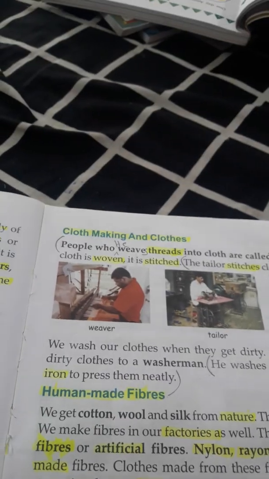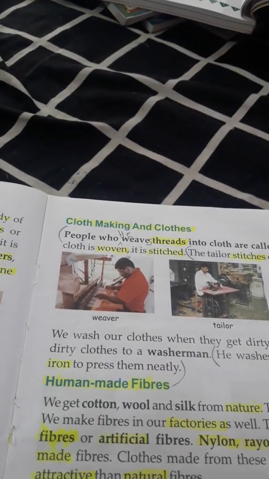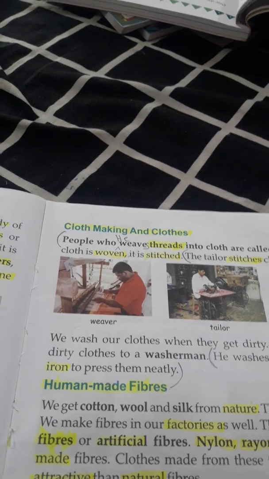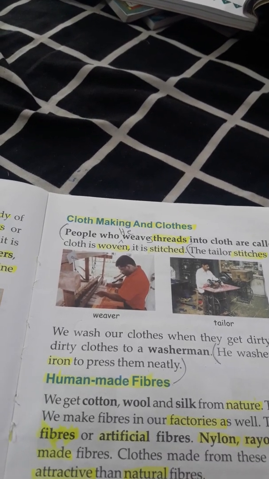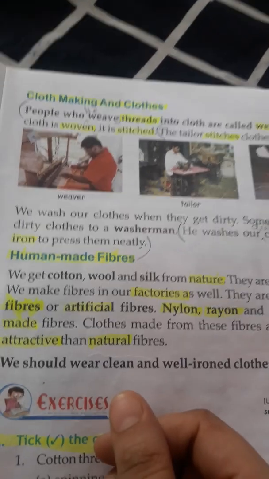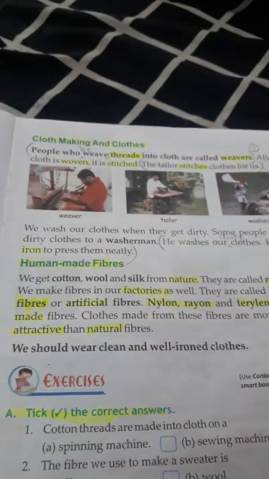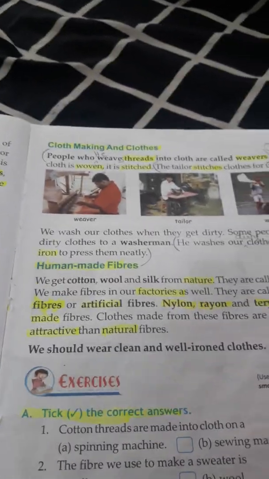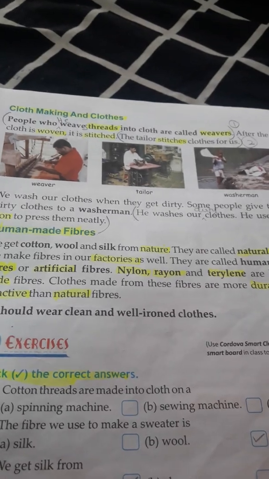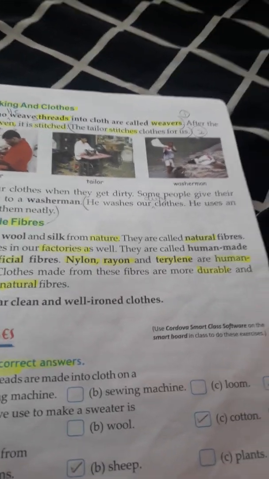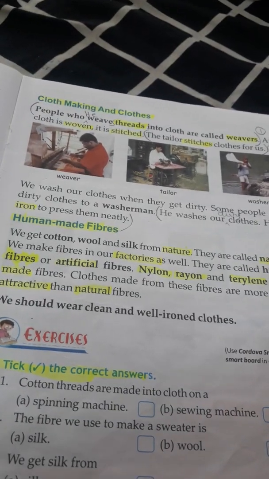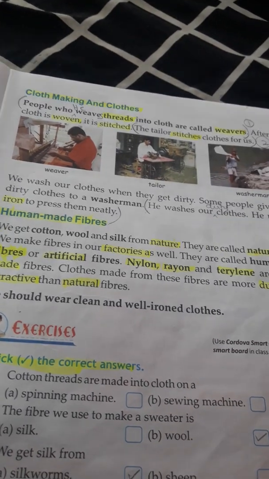Now, cotton making and clothes. People who weave threads into cloth are known as weavers, and then these clothes are stitched, which is done by tailors. Washerman washes our dirty clothes. Now, apart from the natural fibers, we have human made fibers. The human made fibers are rayon, nylon, terylene, etc. These are made in the factories.